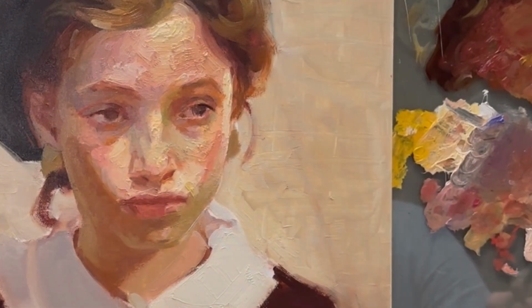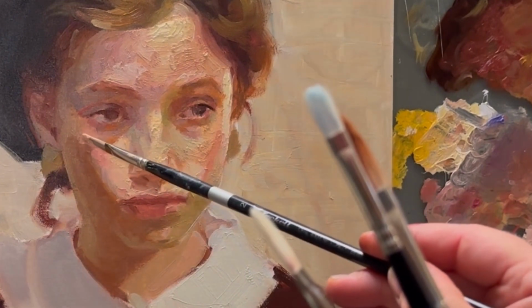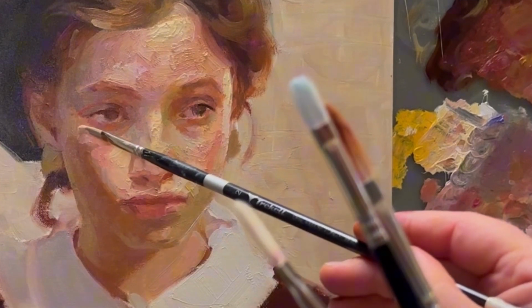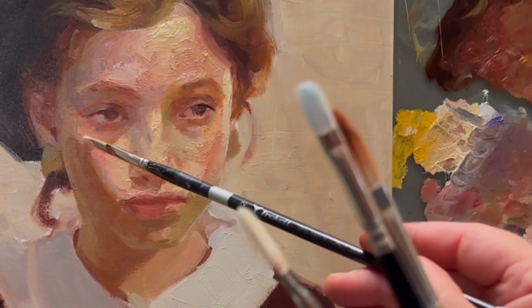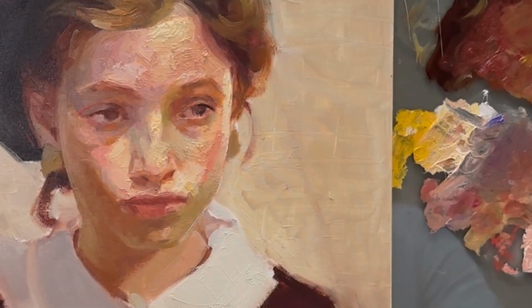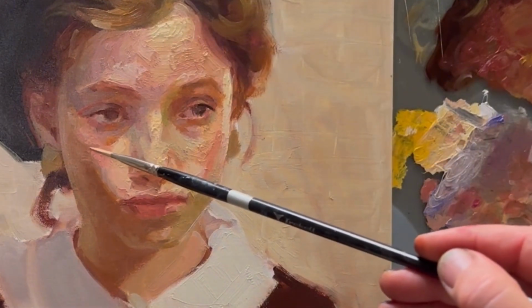Let's place it here, get a little adhesion, and just slide, bring a little bit of coolness here on the top plane. Now let a little gray purple into the transition.